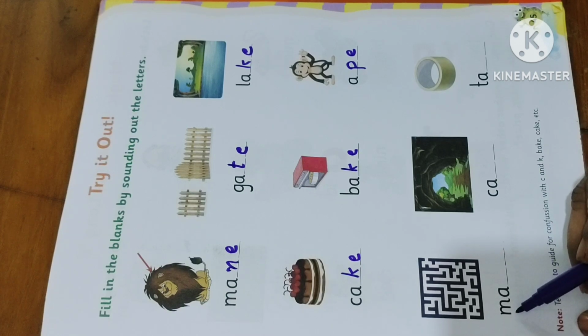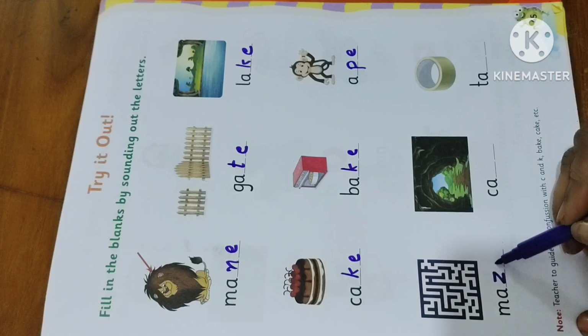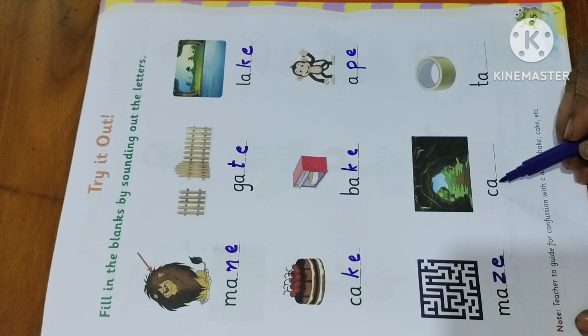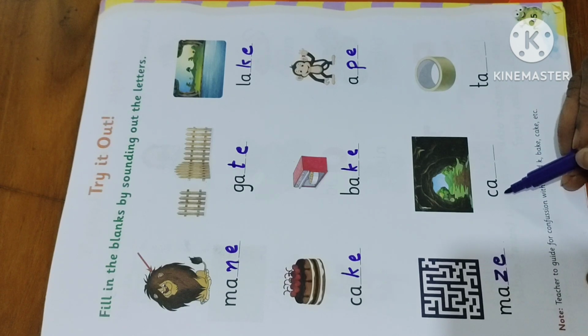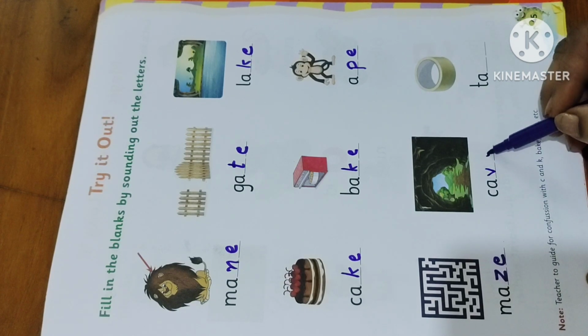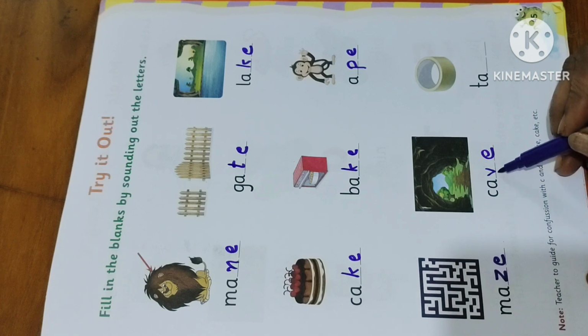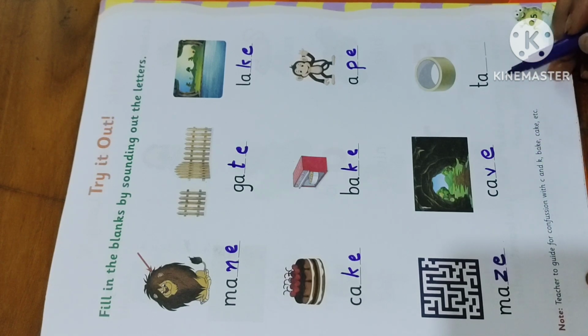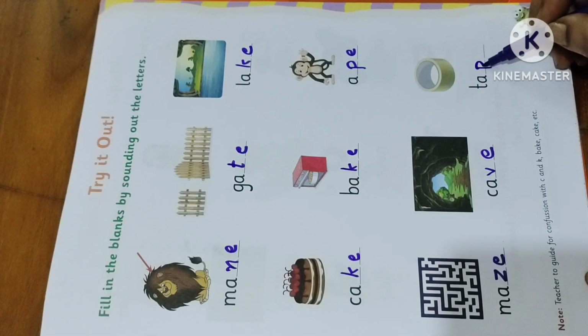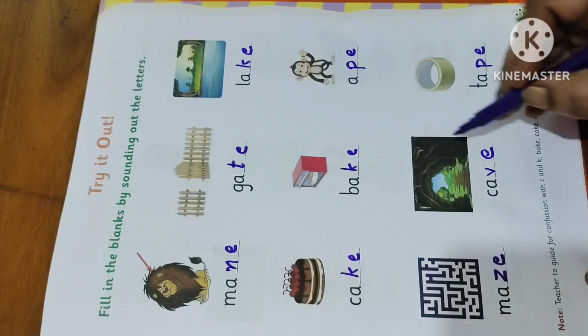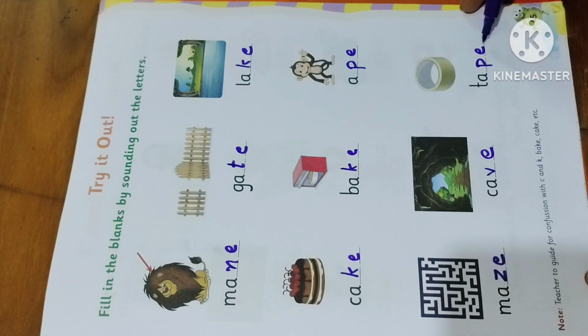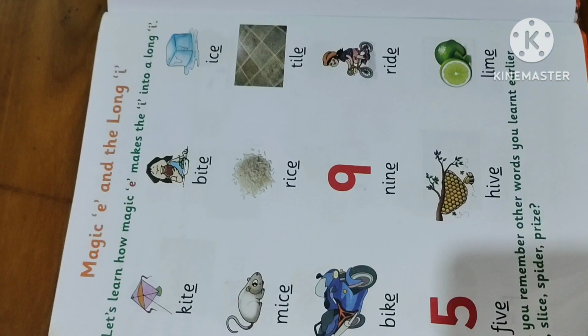Maze. Age. What is it? Cave. Tape. So all these E's at the end are the magic E or silent E or bossy E.